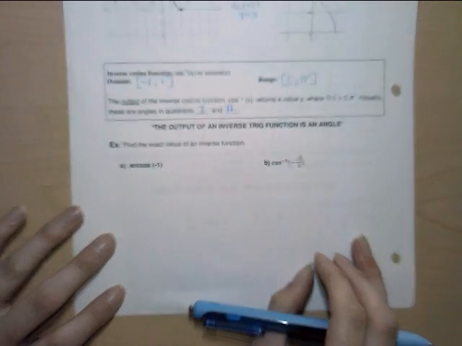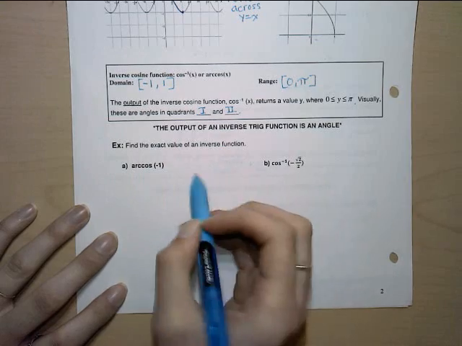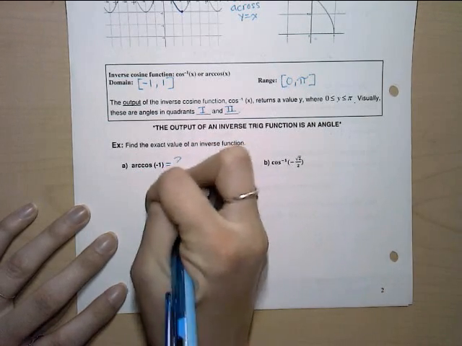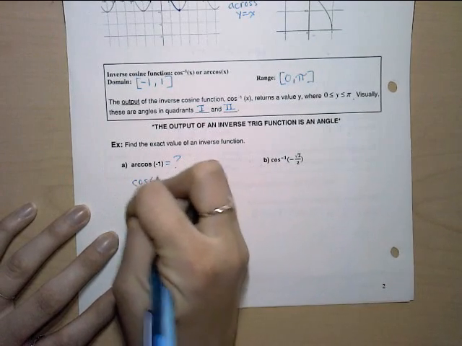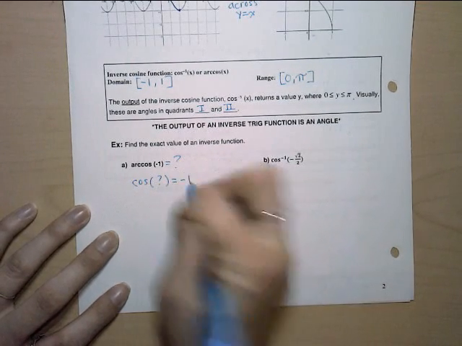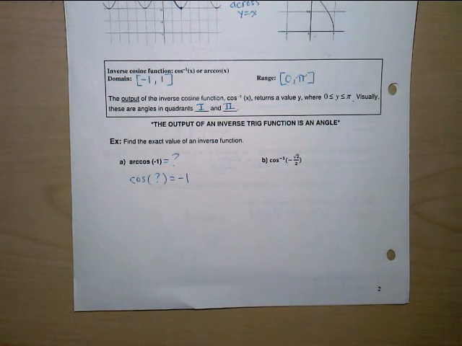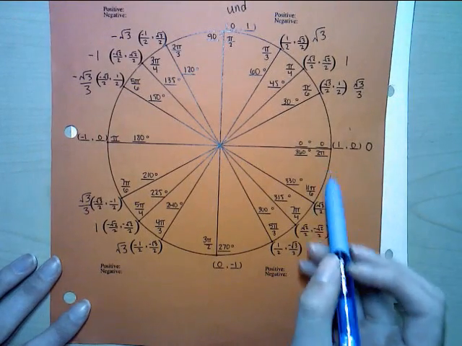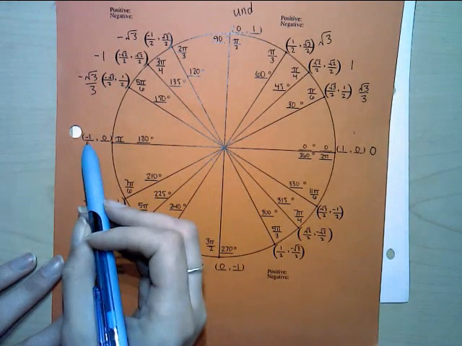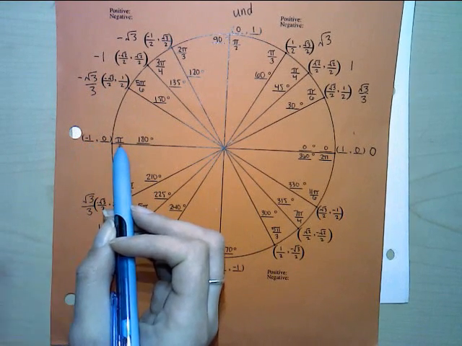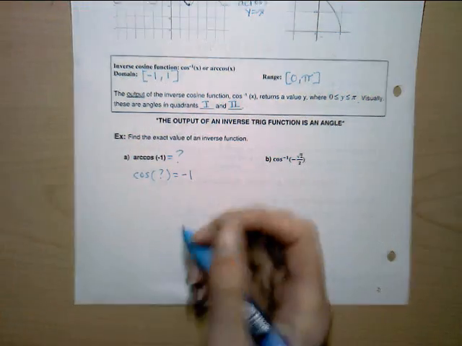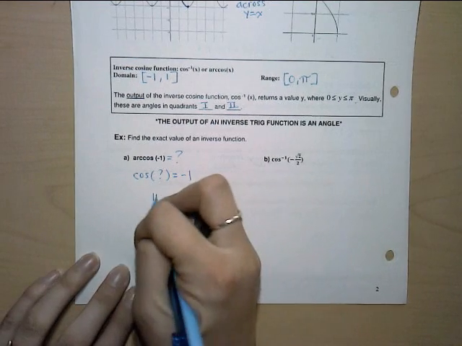Find the exact value of an inverse function, and here we're practicing now with cosine. So again, these are the two notations. One way to do it is to put that question mark. Cosine of question mark equals negative 1. Where does cosine equal negative 1? Between 0 and pi. So this question mark needs to be between 0 and pi. So first, where does cosine equal negative 1? Cosine's x. There it is. There's pi. Pi is between 0 and pi because we are including those two. So your answer is the angle pi.